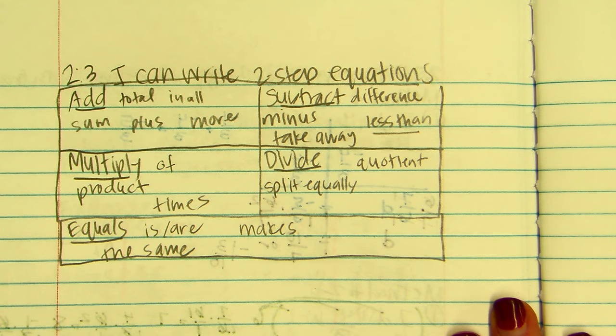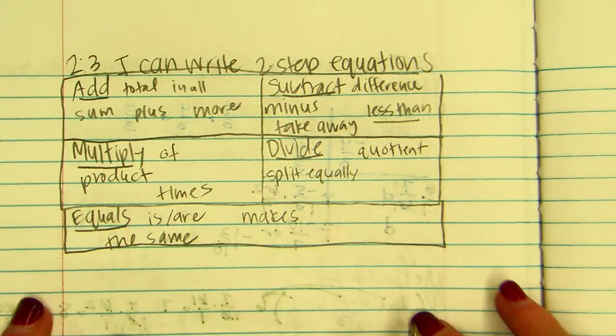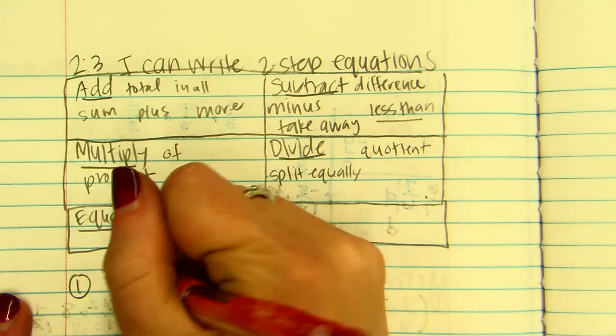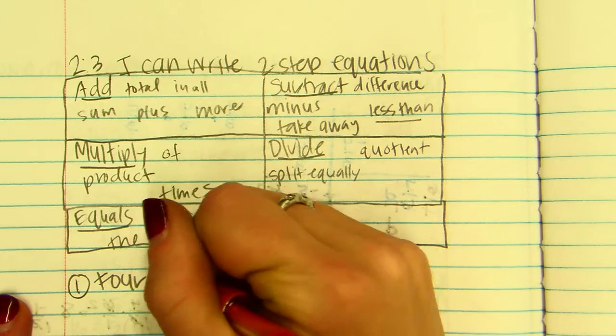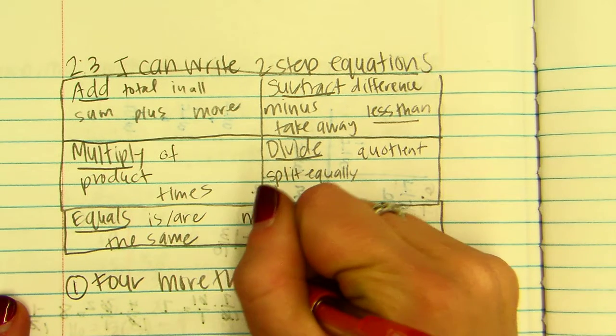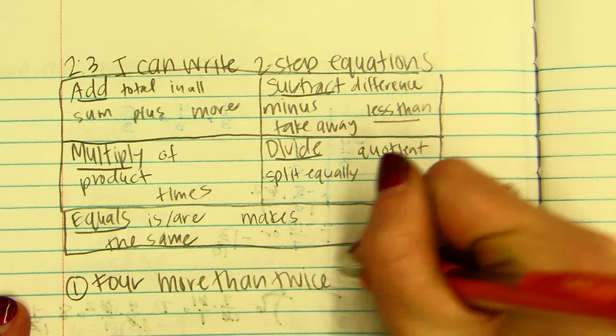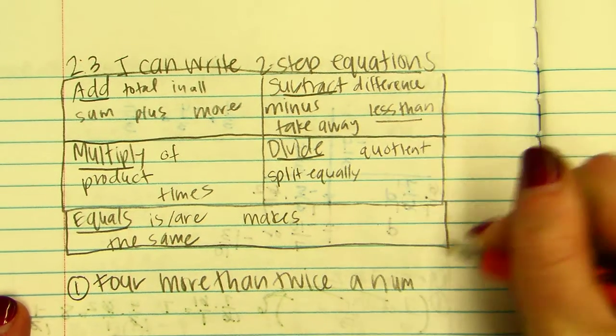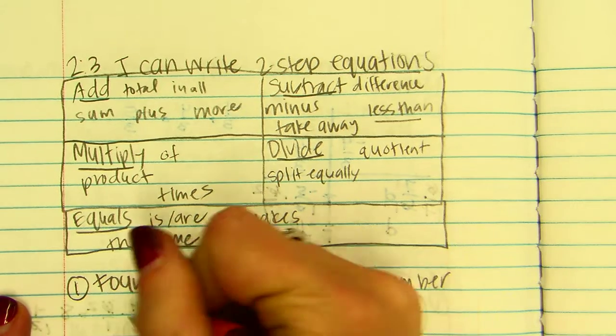So we're going to write some equations. We're not going to do story problems in the video. We'll do those in class. We'll just do sentences in the video. So for example 1, the sentence is 4 more than twice a number is 8.